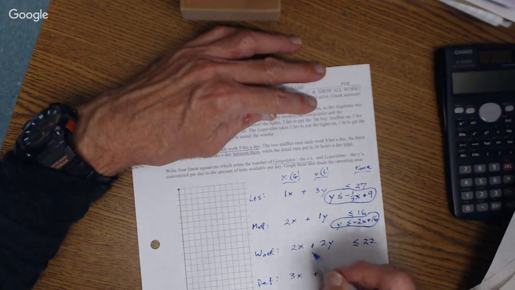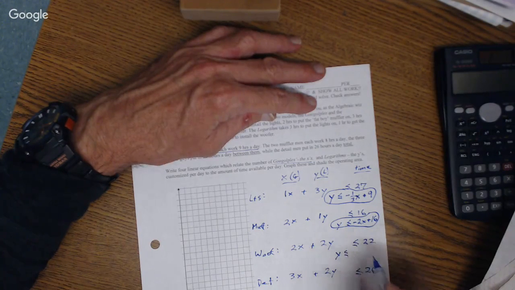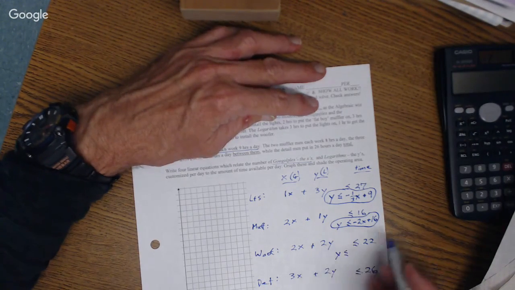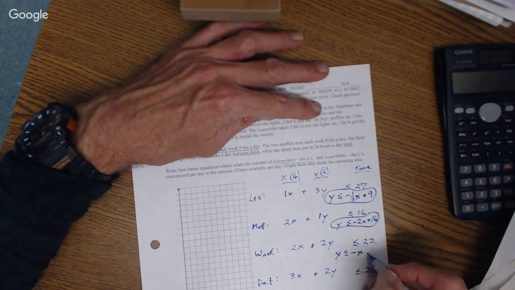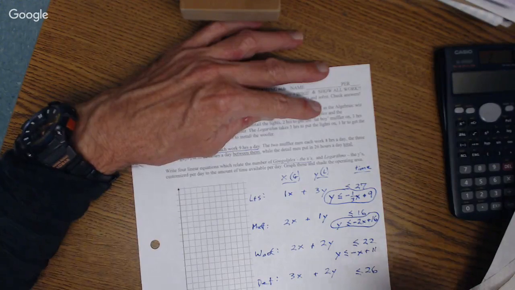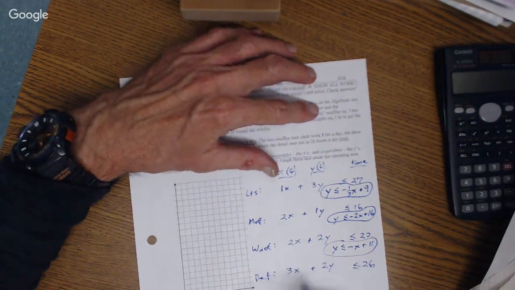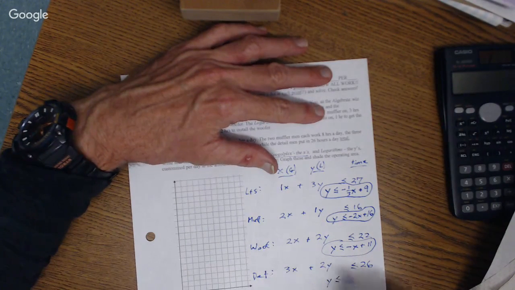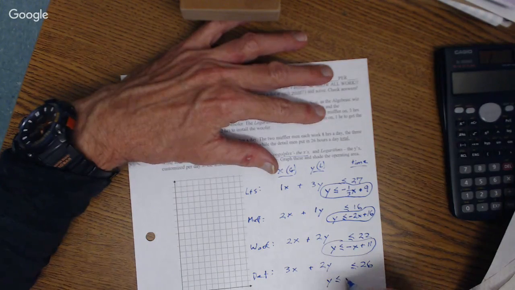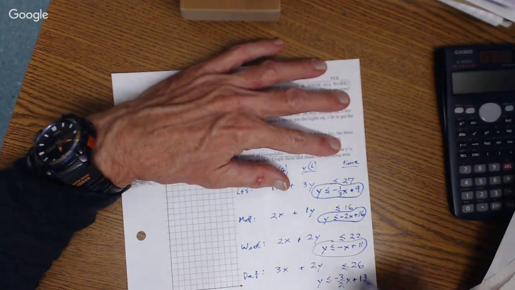For the woofer, I'm going to take the 2X over, so I have Y less than or equal to negative 2X divided by 2, which is just going to be negative 1X. And then 22 divided by 2 is going to be plus 11. So that's my woofer equation. Last is the detail equation. Y is going to be less than or equal to negative 3X divided by 2, so it'll be negative 3/2 X. And then 26 is also divided by 2, so that'll be plus 13.